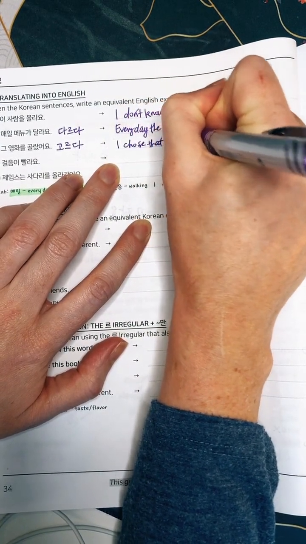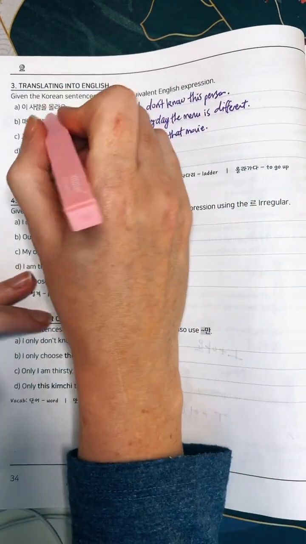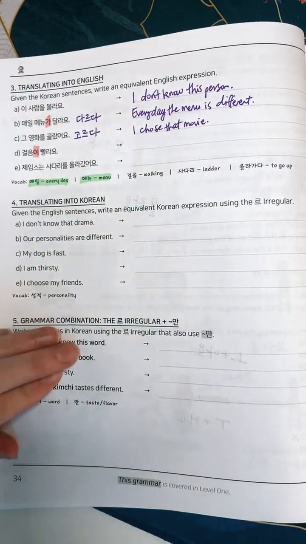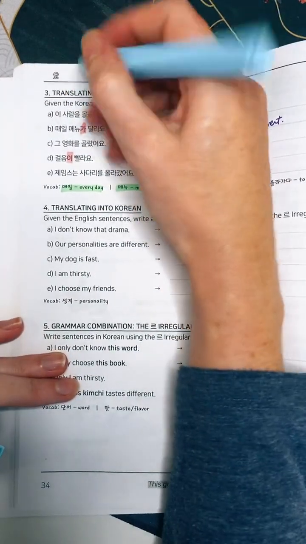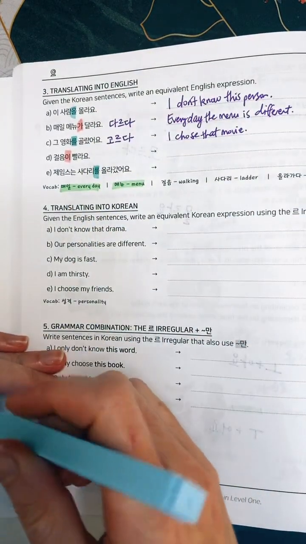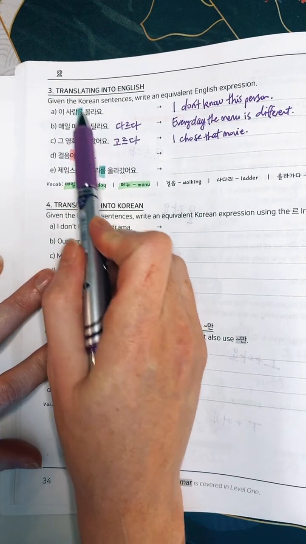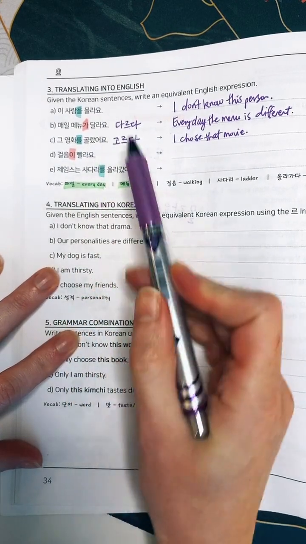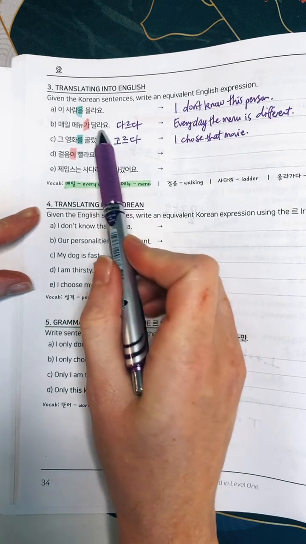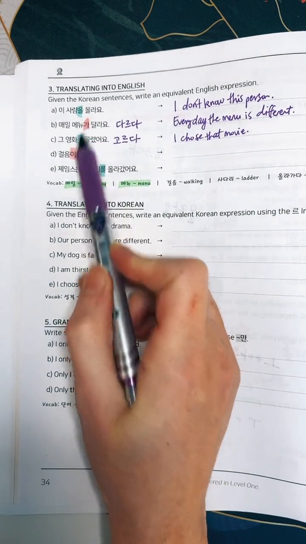I think someone was asking about this particle, which is a good question. So let me just quickly answer that. The question I think was, why is this the subject particle, and why are the other ones the object particle? It's a pretty simple answer. The answer really is that it depends on the verb. If you have an action verb, you use the object particle. So not know is an action verb, choose is an action verb, to go up is an action verb. But these ones are descriptive verbs. To be different is a description, to be fast is a description. So then you use the subject particle.